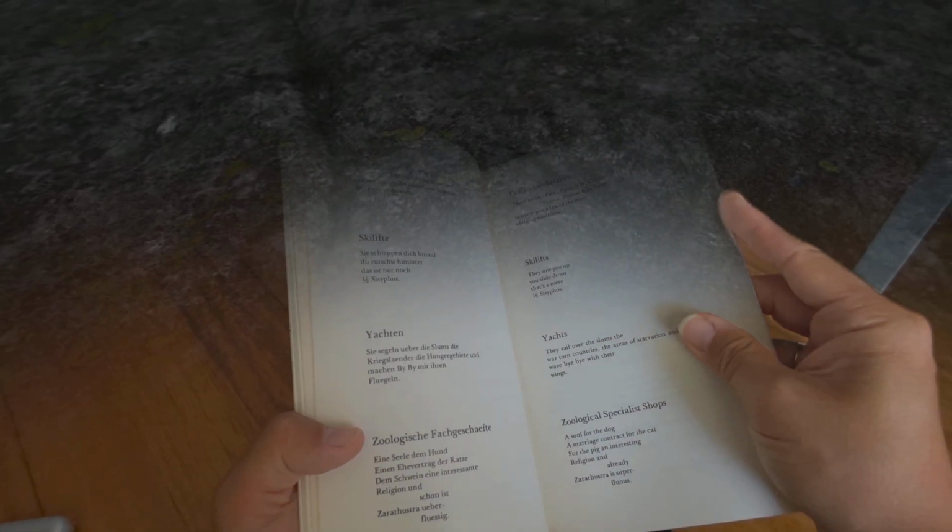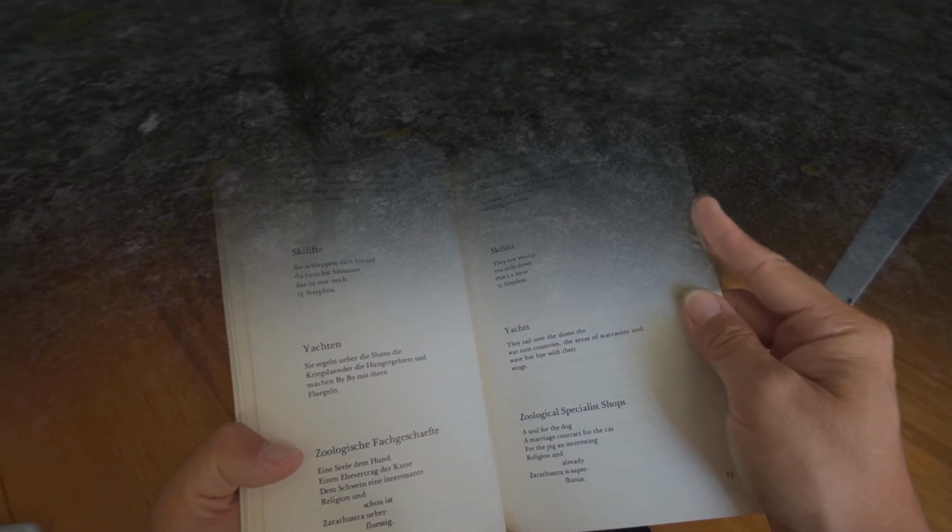How about these yachts? They sail over the slums, the war-torn countries, the areas of starvation, wave bye-bye with their wings. Jachten. Sie govern die Slums, die Kriegsländer, die Gruppen, machen bye-bye, Flugen.